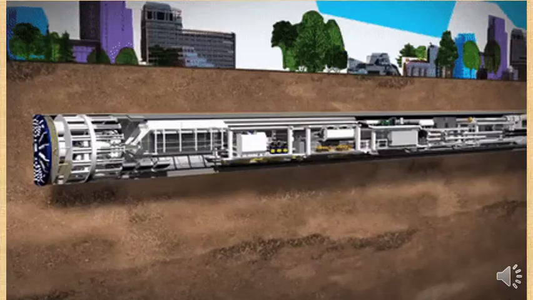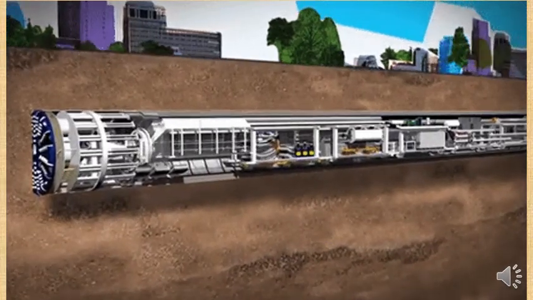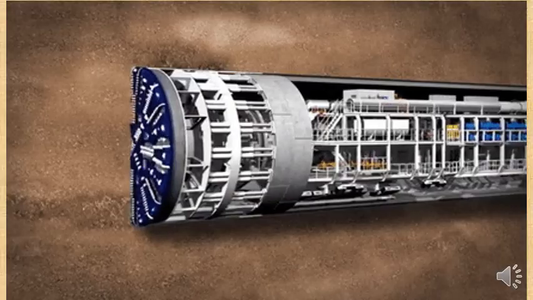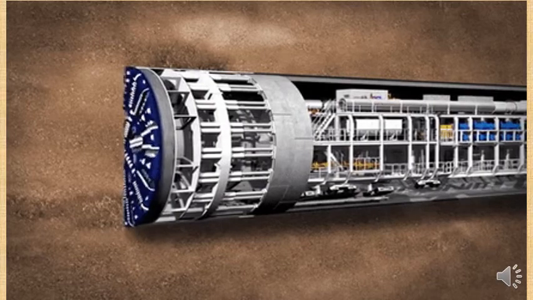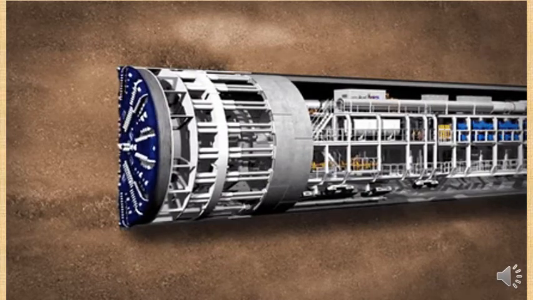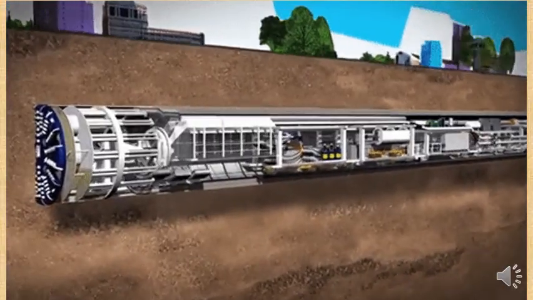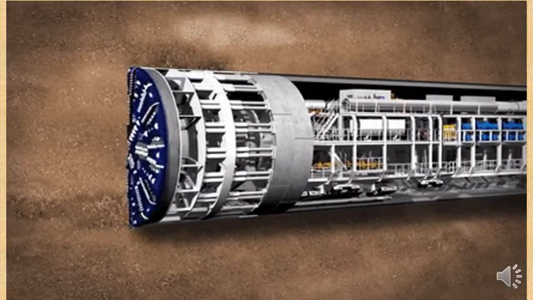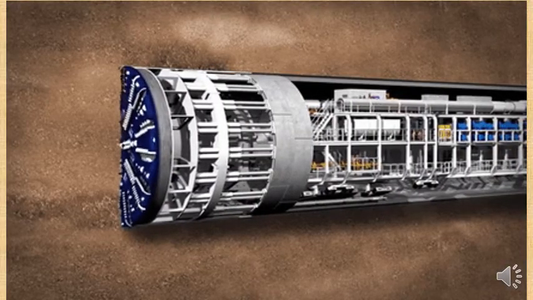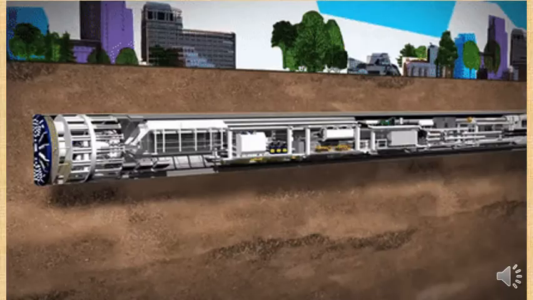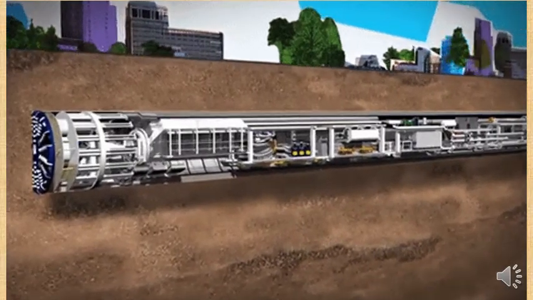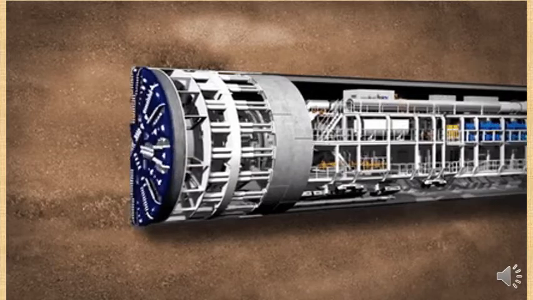I have seen one that had a diameter of that blue disc at the front with all of those sharp teeth to cut through the underground and the rock. I saw one that had a diameter of 38 meters. So they can be absolutely colossal, these things. They are huge, huge pieces of machinery.